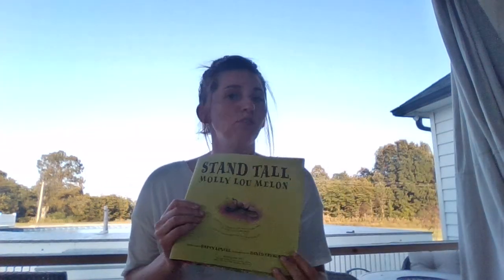This is called the title page. Title page, like I said, is if you get amnesia and you just totally forgot everything on the front cover. That's what the title page is for. It just kind of reiterates and tells you who wrote the story, what the title is, and who draws the pictures. Well, it's written by Patty Lovell, and it's illustrated by David Catrow.